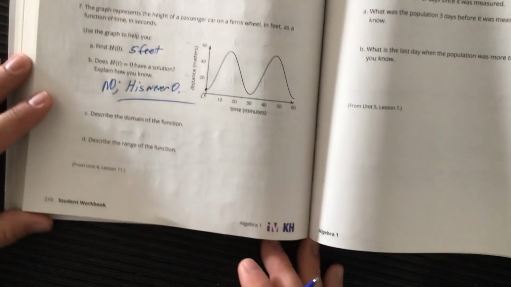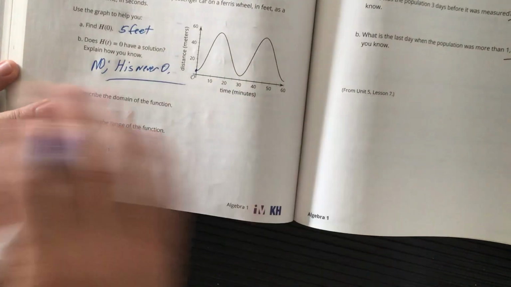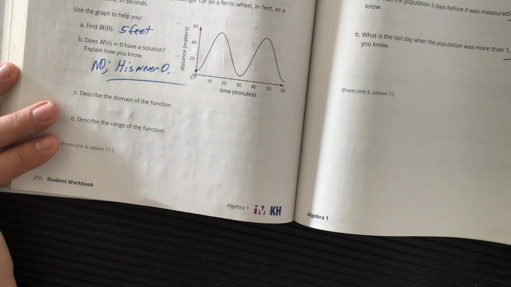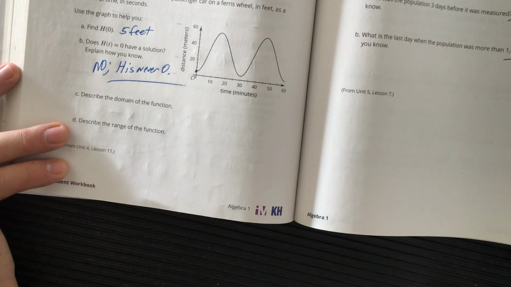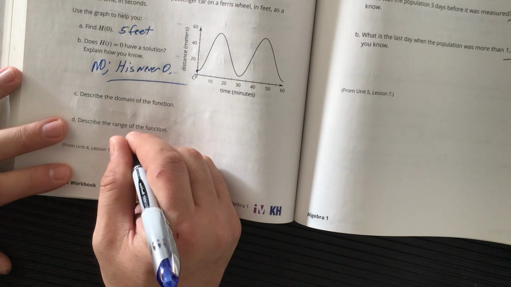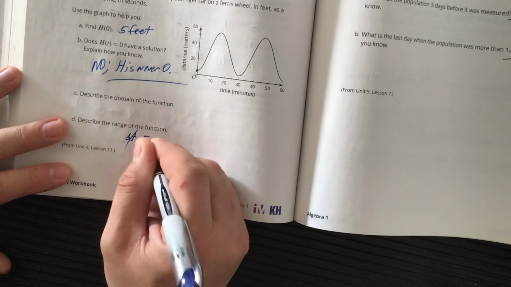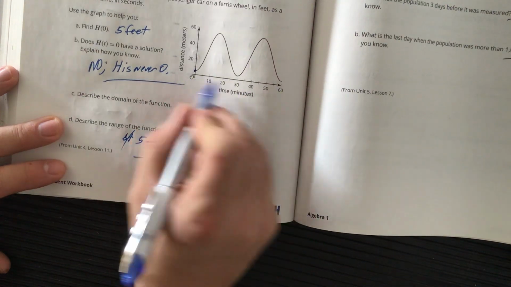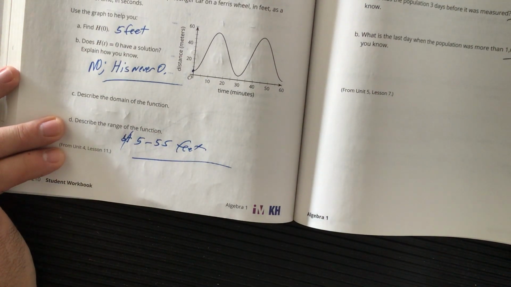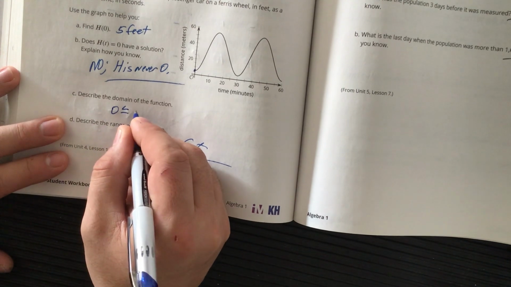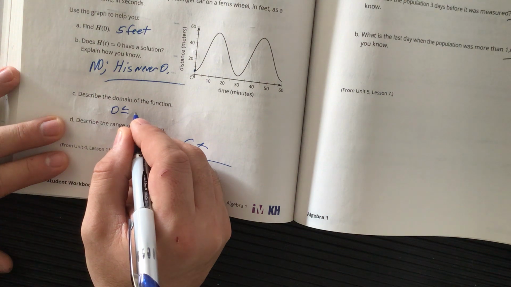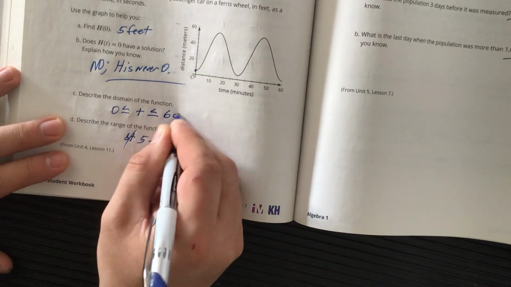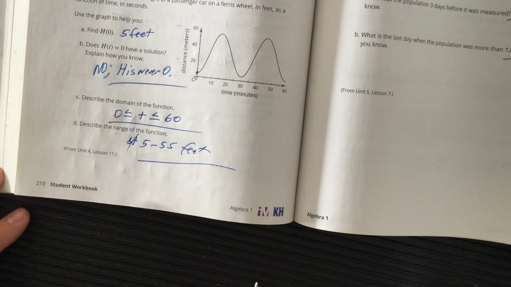C, describe the domain. So what x's work here? 5 and 5. That's the range. Oh my God. Okay, then 0 and 0. Range is between 5 to 55 feet. Domain is the x's this way. Looks like between 0 and 60. What's the one for time? Doesn't say. We'll just use t. 0 to 60. Looks like a 1 minute ride.